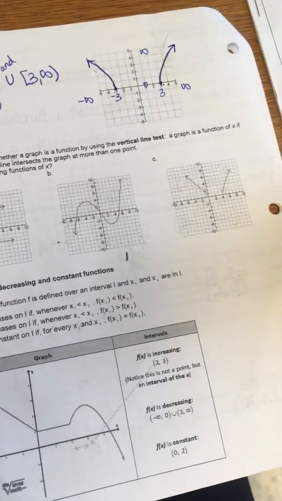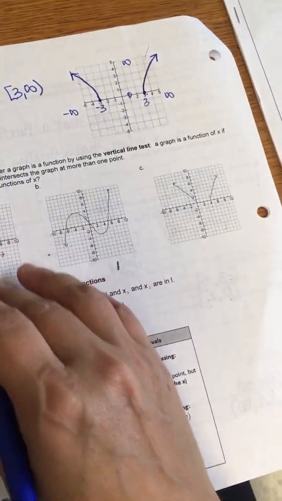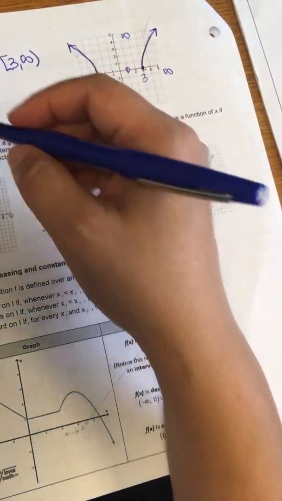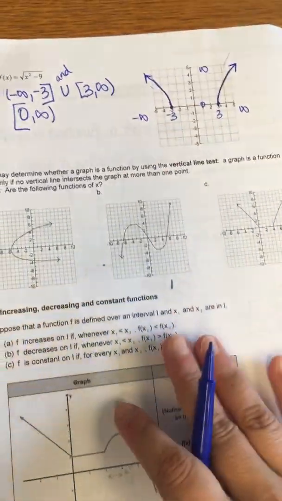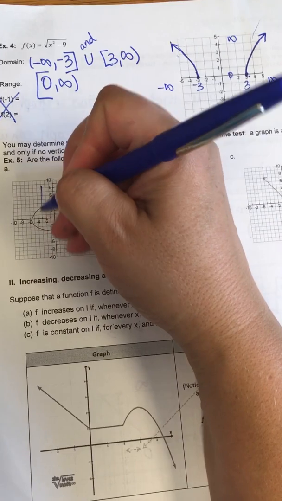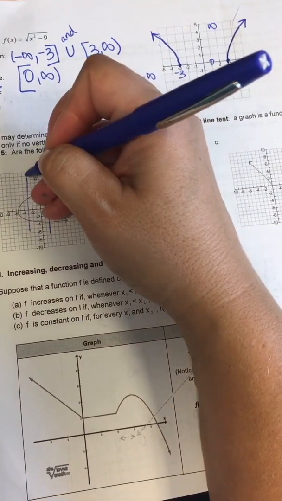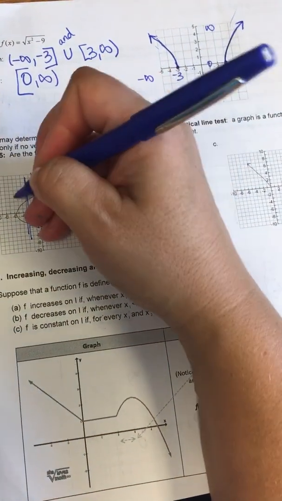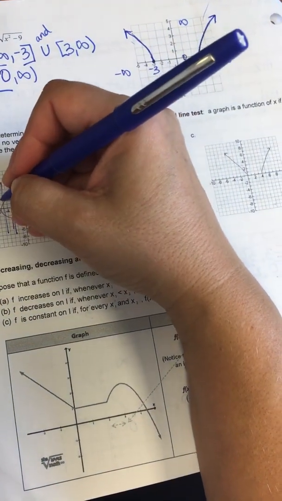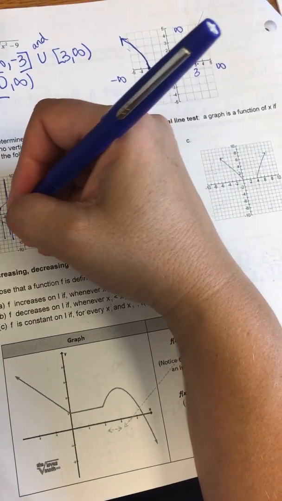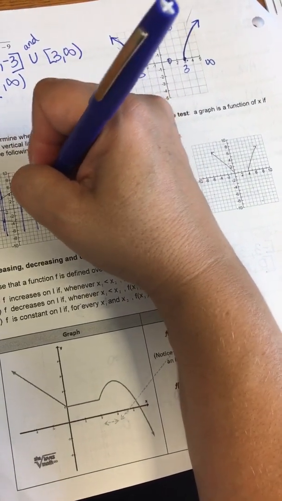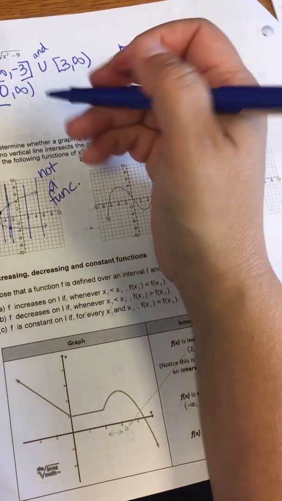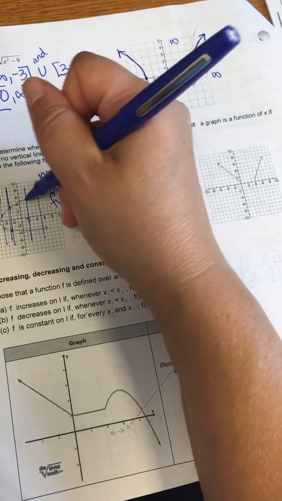All right, example 5, you've done this before where you determine if it's a function or not. So we are looking at these to see, do they pass a vertical line test, which means, do they pass through the graph if I draw a vertical line anywhere on here? If it passes through the graph more than one time, it is not a function, which means each input has more than one output.